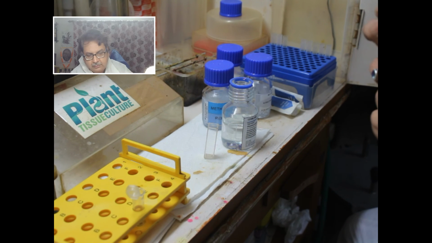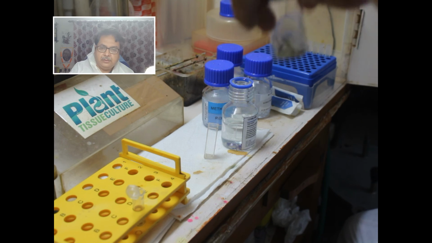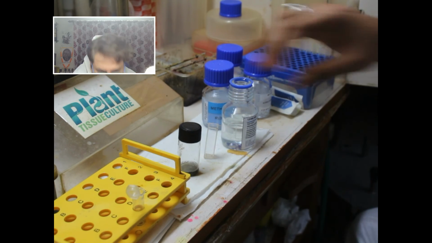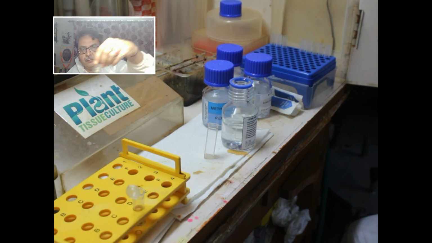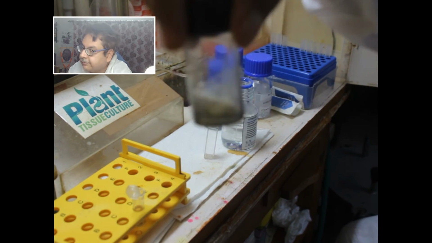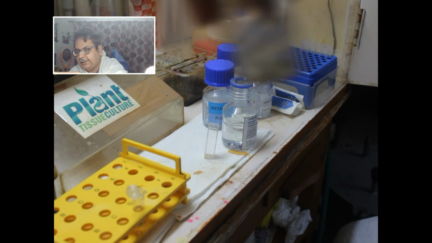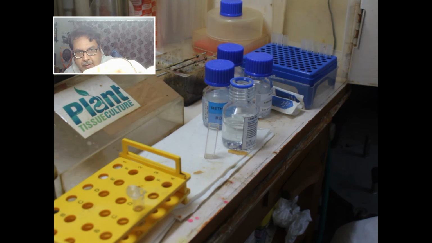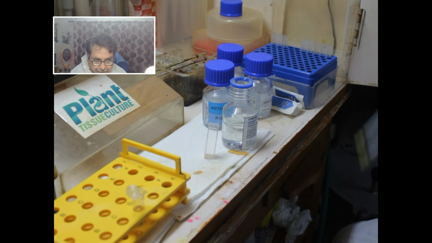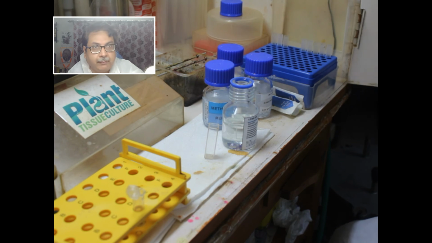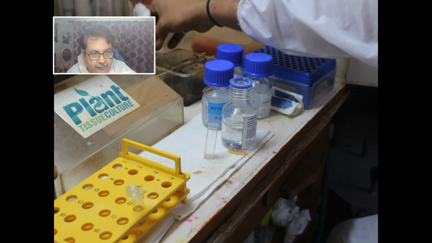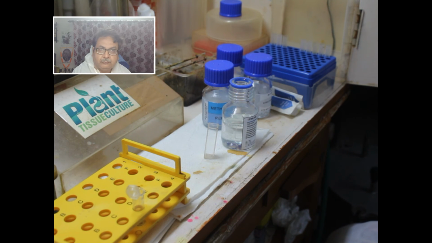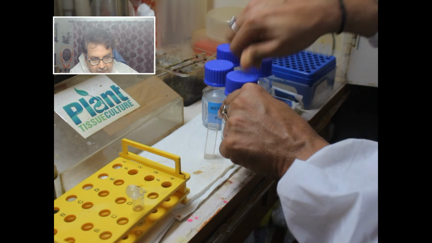Okay, now our leaching solution is ready. So this will go to the spectrophotometer. Here you can see in this camera, this solution is ready, the organic solvent and the fungal base. You have to keep this for 20 to 30 minutes. The longer you keep it, the more the extraction will be.